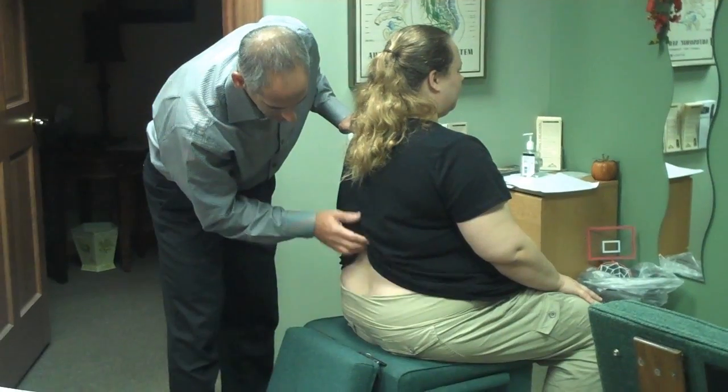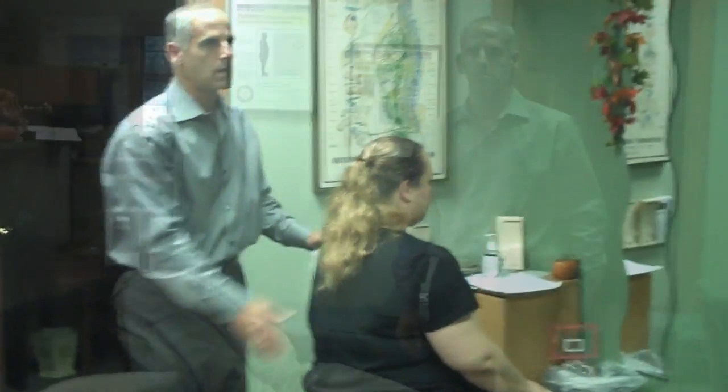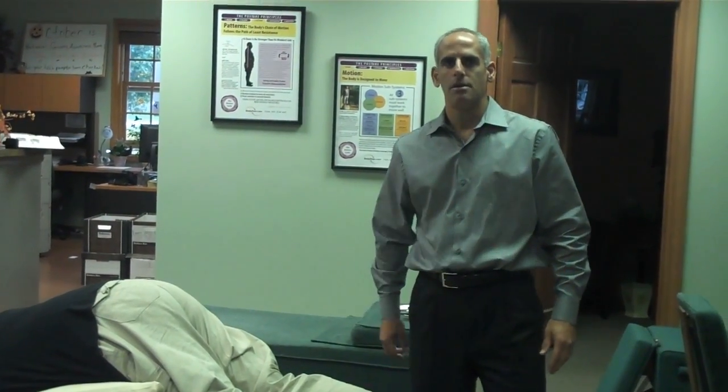Relax it. Okay. And that's not tucking. So the lumbosacral joint and the right SI joint are restricted. So now we're going to come over here. Step one of the in-utero constraint technique is a leg check.